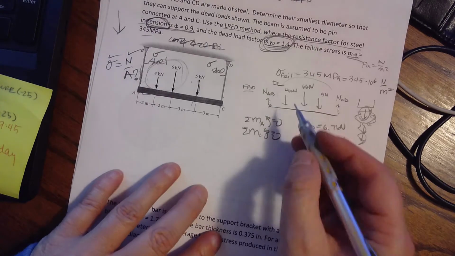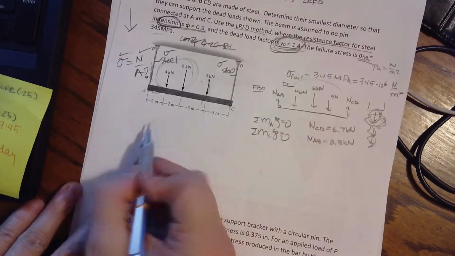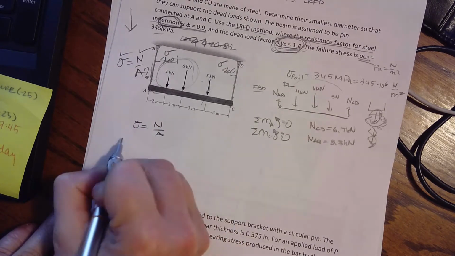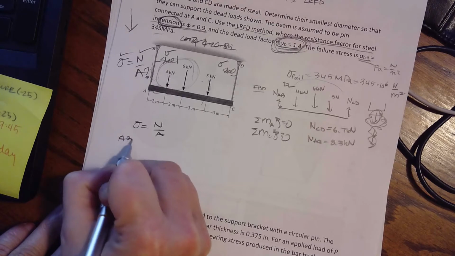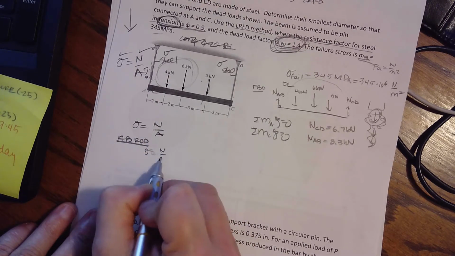Now if I'm going to look at these internal normals, remember I'm going to factor them. So I have stress equals N over A. Let's look at rod AB.